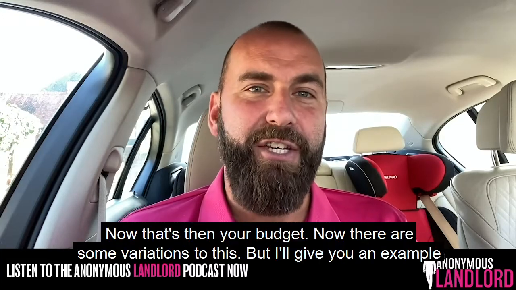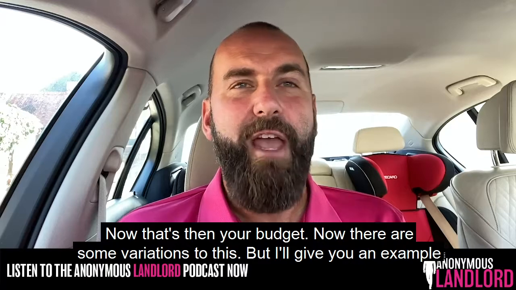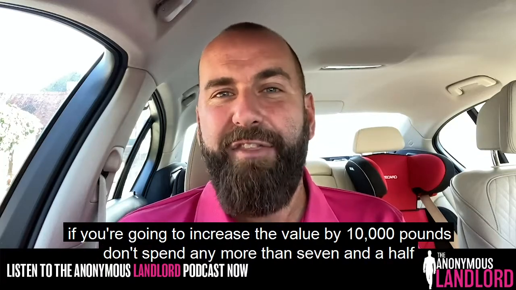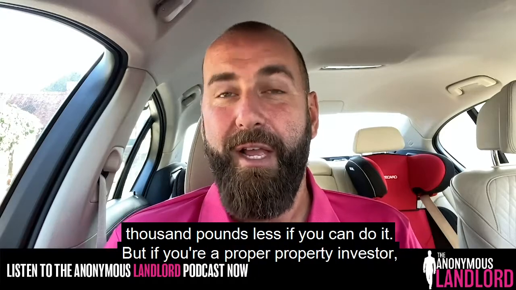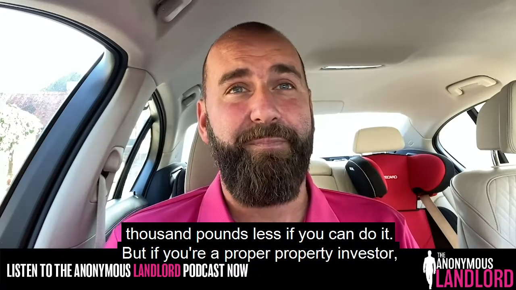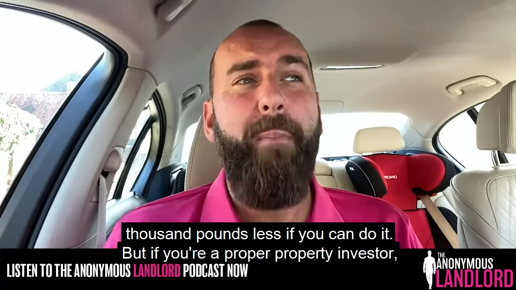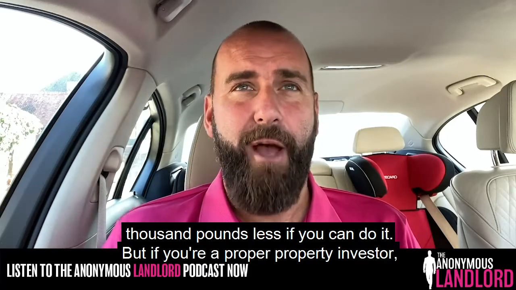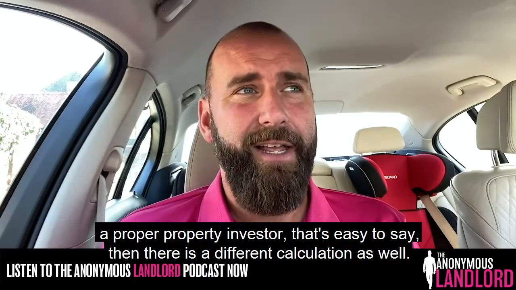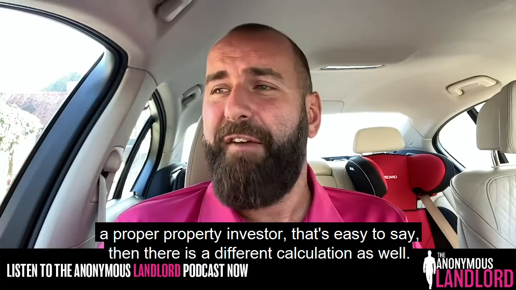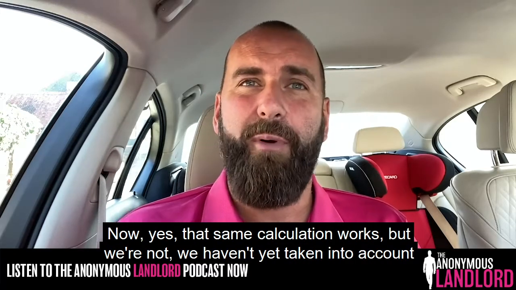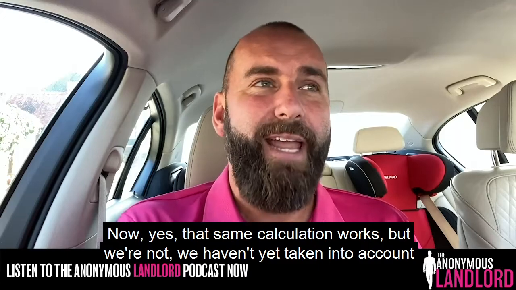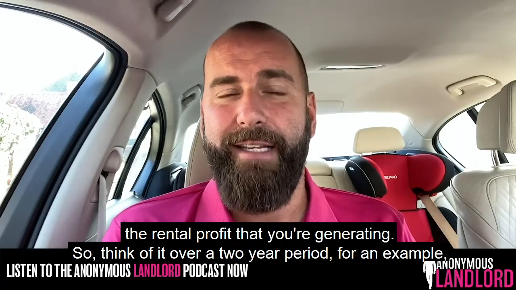Now there are some variations to this, but I'll give you an example. If you're going to increase the value by £10,000, don't spend any more than £7,500. Less if you can do it. But if you're a proper property investor, that's easy to say, then there is a different calculation as well. Now, yes, that same calculation works, but we haven't yet taken into account the rental profit that you're generating.